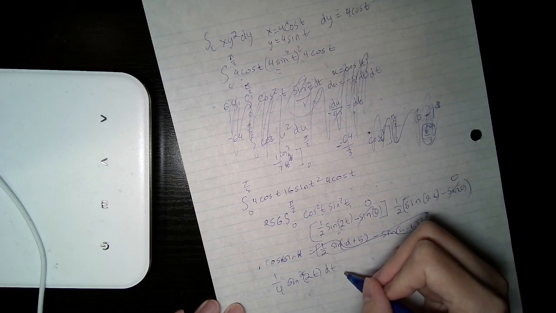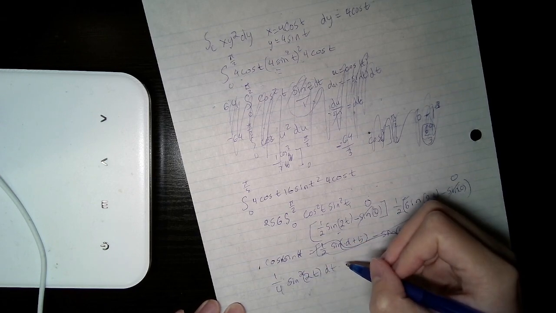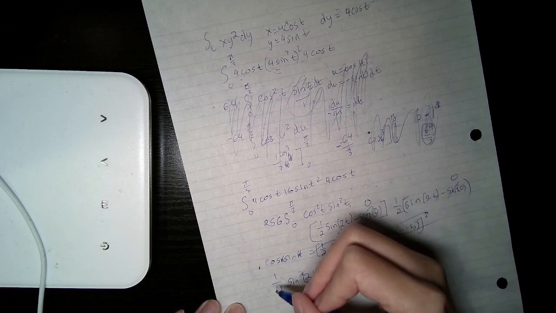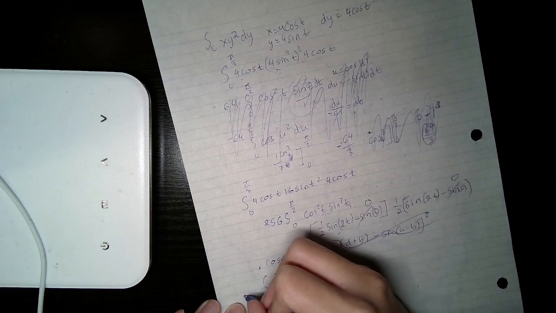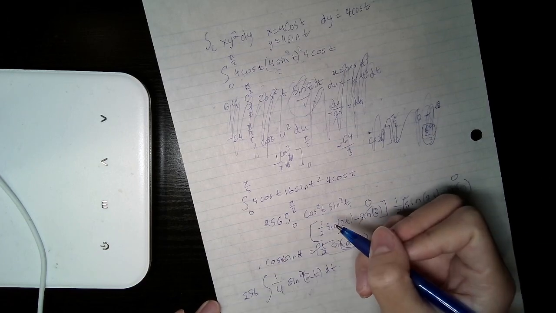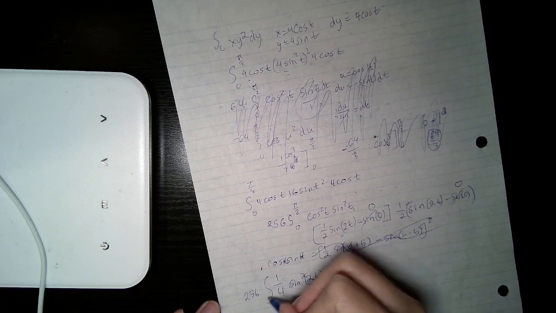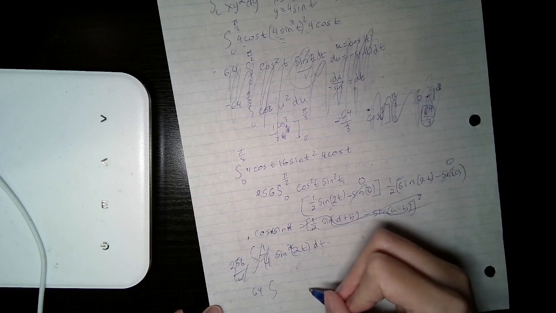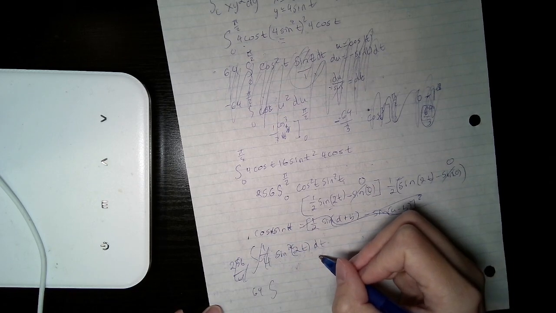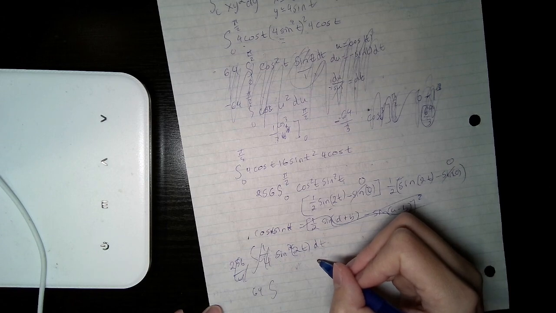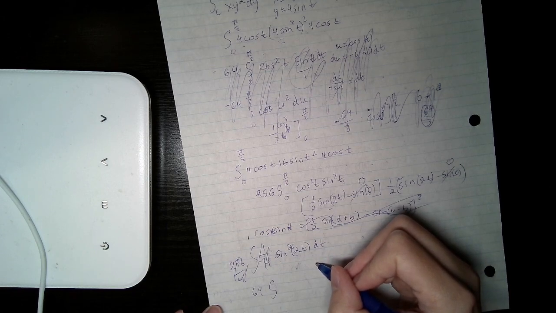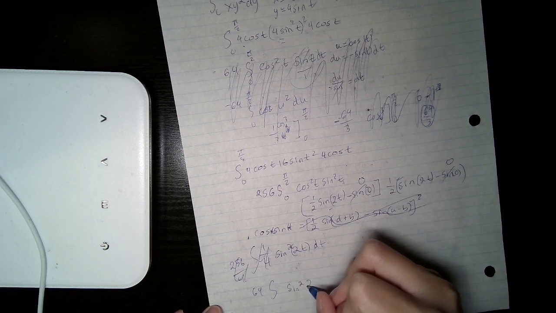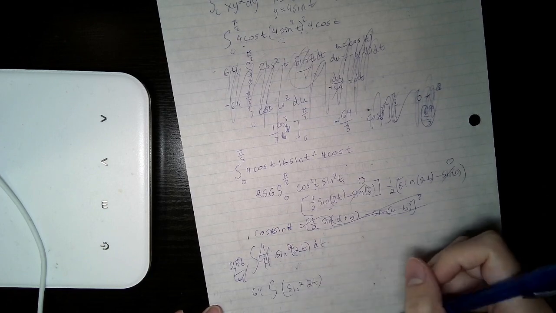Now this is dt. And then basically what they did was, and don't forget about the 256. Was it positive? It was. Divide by 4. You take out this 1 over 4. 64. And now you have sine squared 2t. That's what you're left with, right?